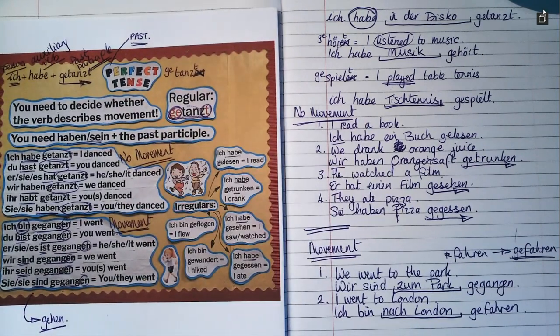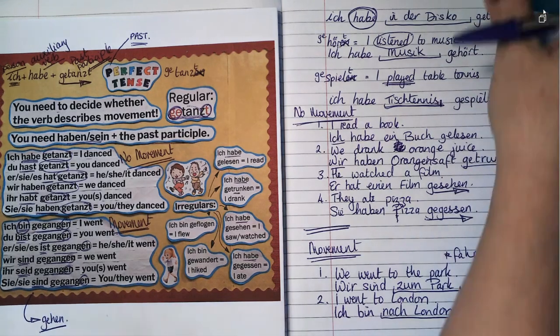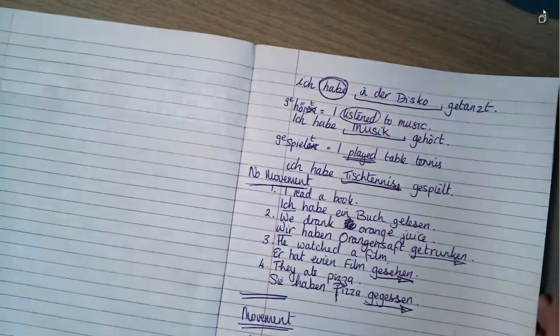And apart from that, really what we just need to do now before we finish is have a look at the most useful past participles that you would need that are also irregular. So let's write a little list of those.